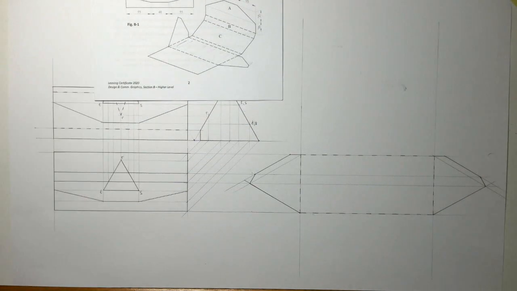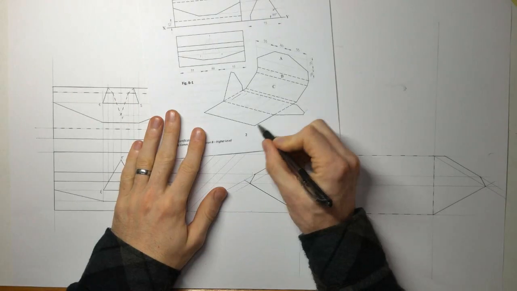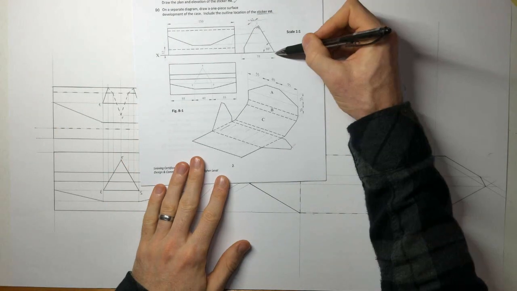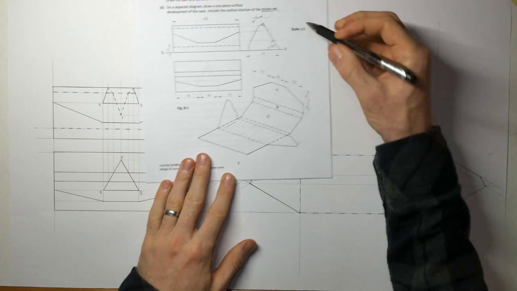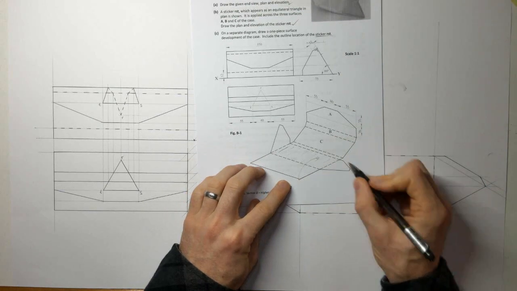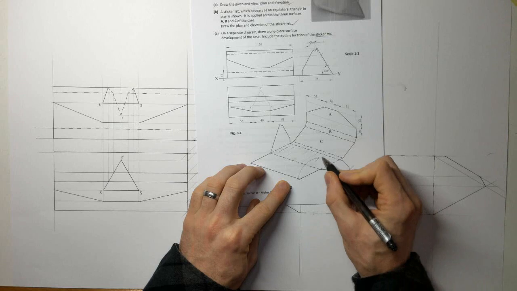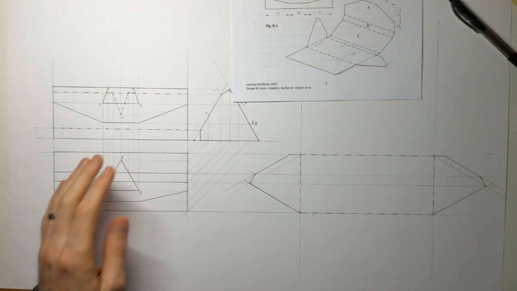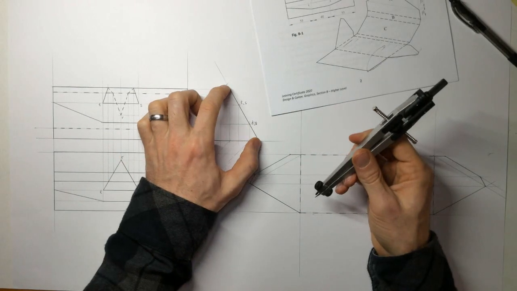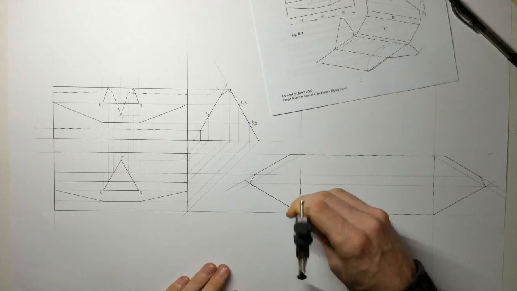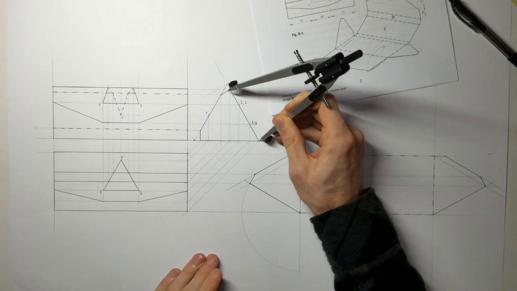Solve this. So start with the bottom. So this length here corresponds to here. Because if you can imagine, this is folding up and matching up with this edge when it comes up, so those edges are the same length. I can get that distance on my compass either from my plan or from my end elevation, or I can rotate it from my development that I've already begun. But it's the same length.